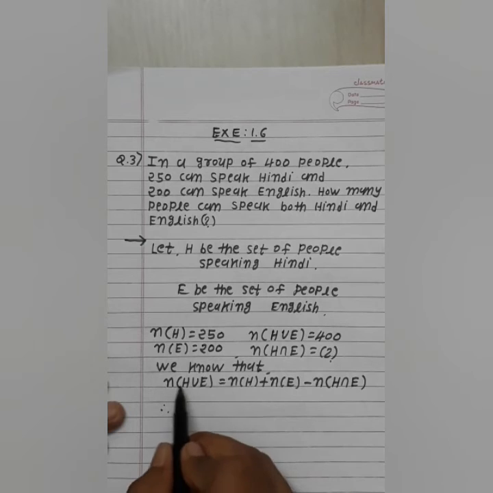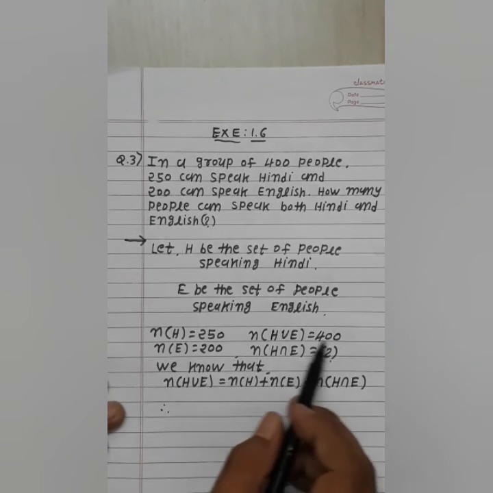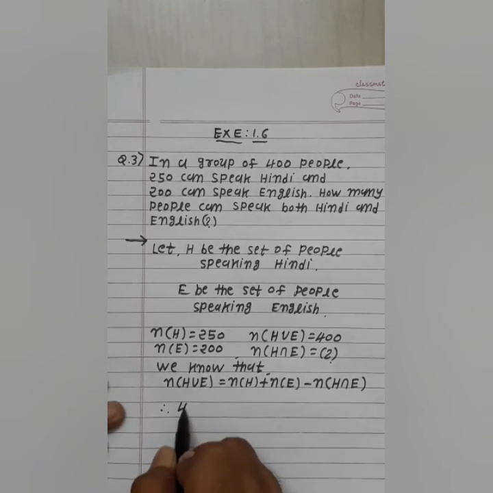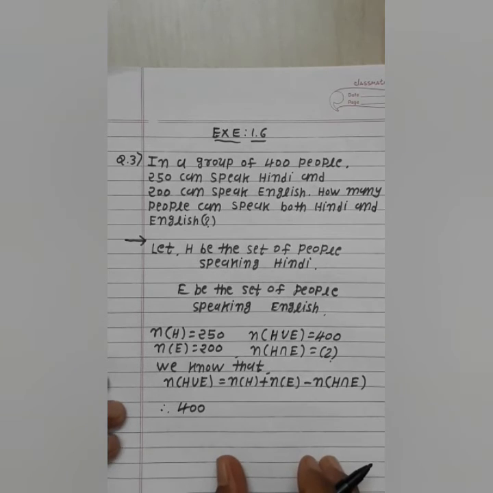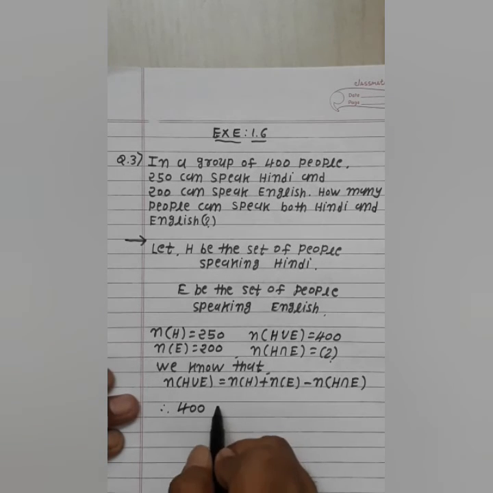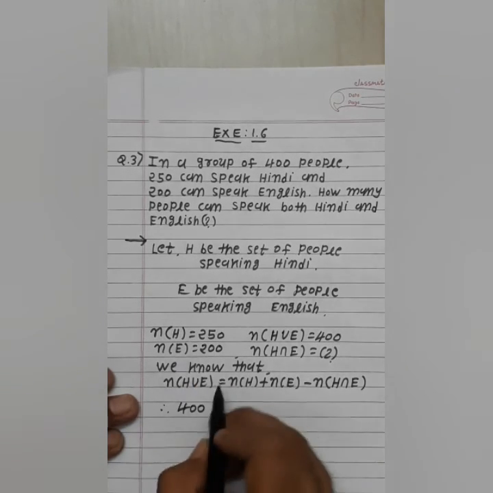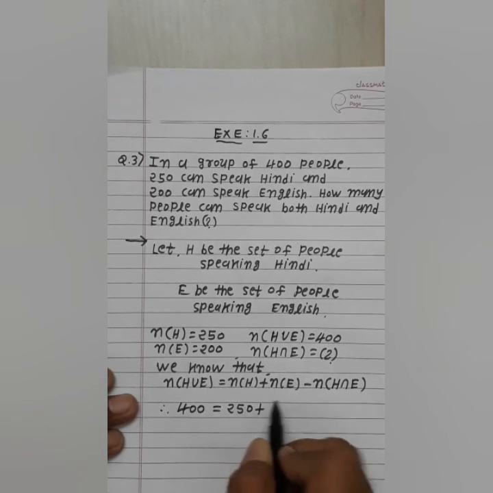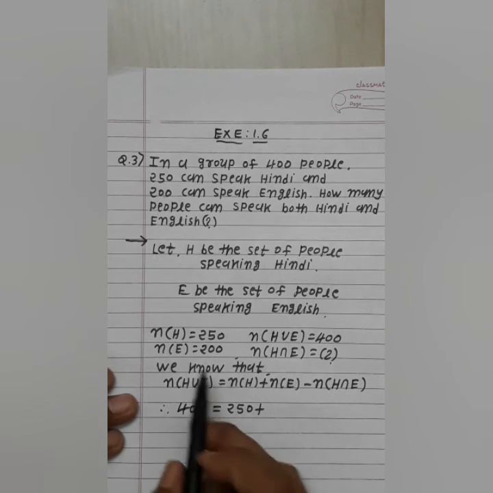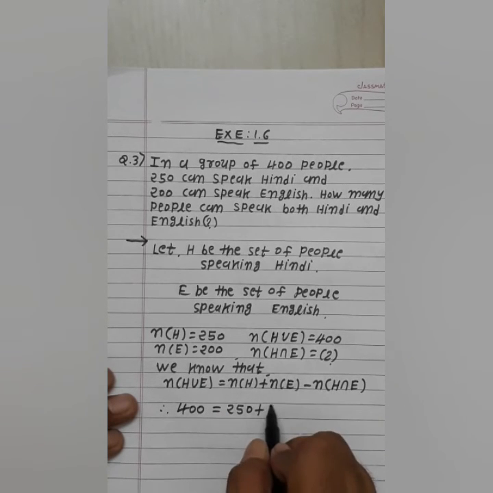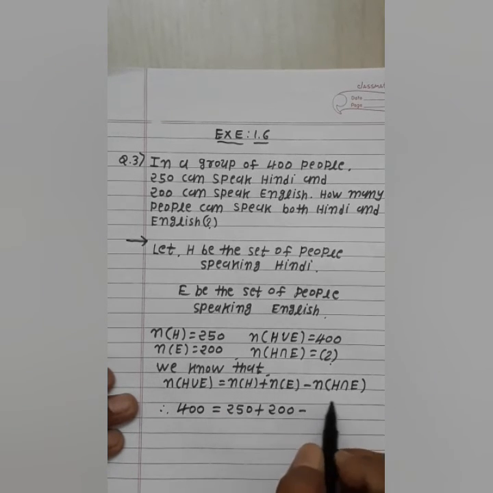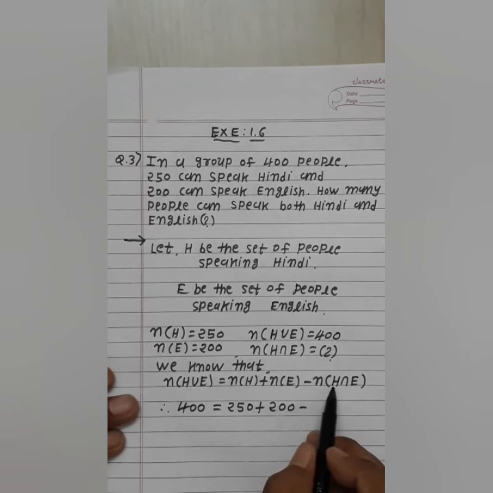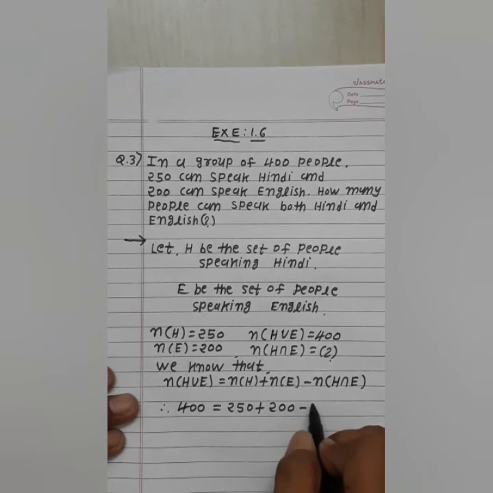N of H union E, the value is given 400, so write 400 is equal to N of H, in place of it write 250, plus N of E, in place of it write 200, minus N of H intersection E, to find out.